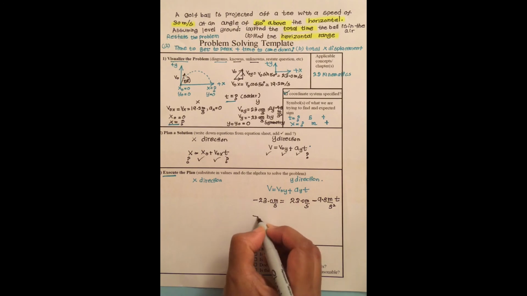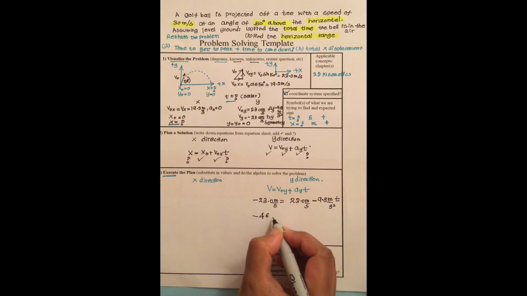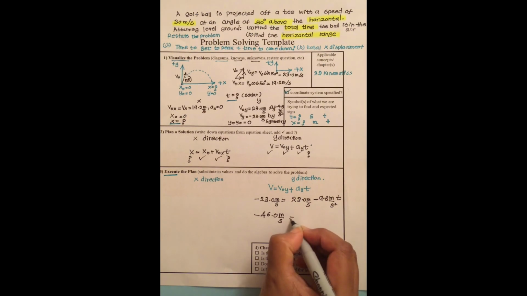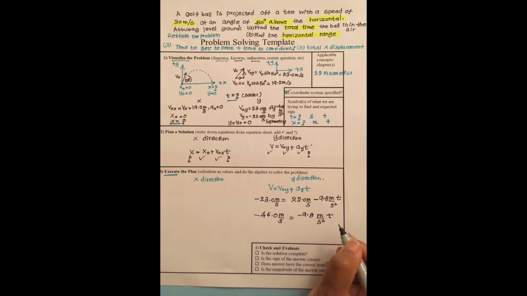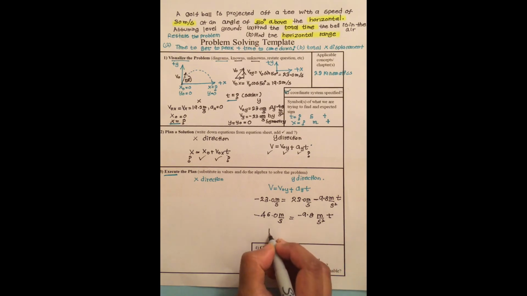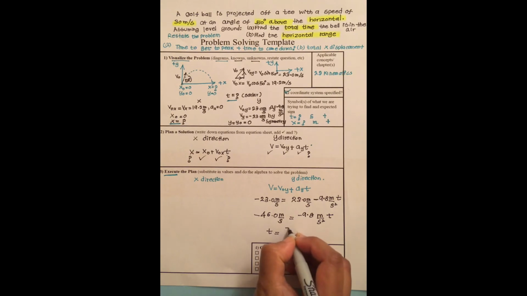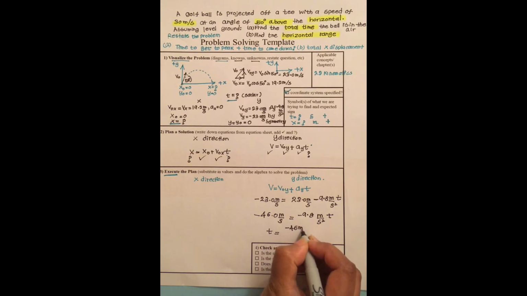And you have to rearrange the equation. You have to subtract 23 from both sides of the equation, and you get negative 46 on left hand side, and then you have negative 9.8 on the right hand side of the equation, and then you have to divide both sides by negative 9.8. Once you do that, you get negative 46 meters per second divided by negative 9.8 meters per second squared.